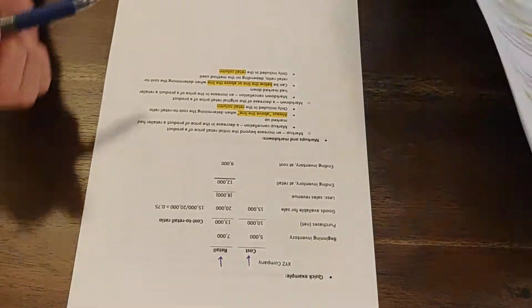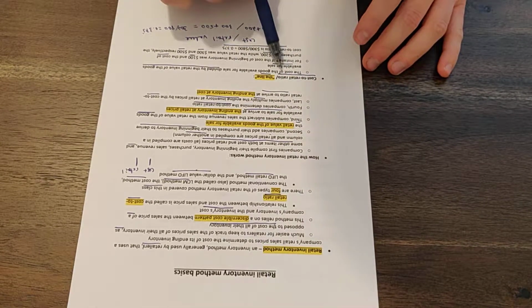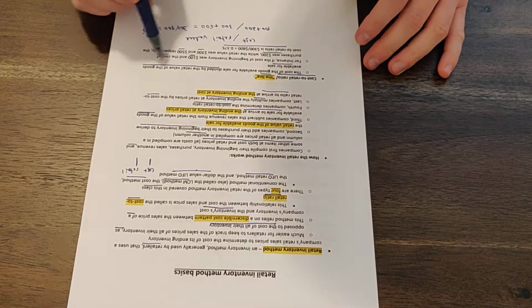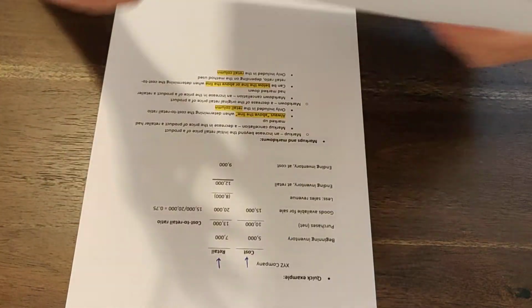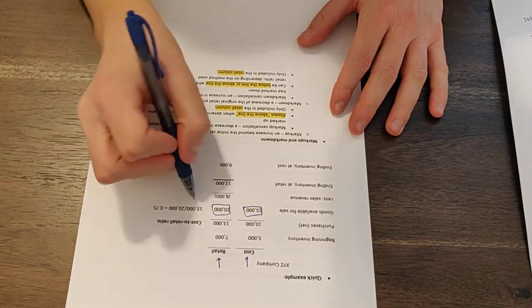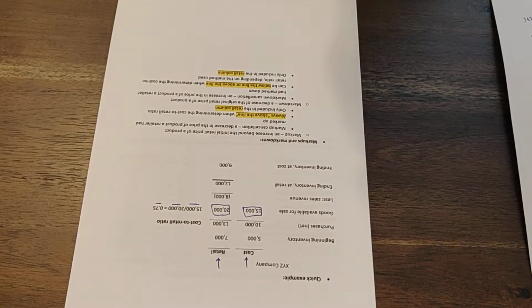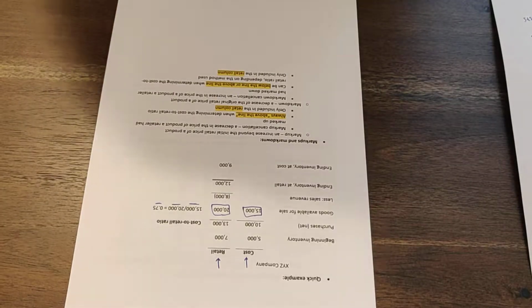Okay, like we said before, when we're calculating our cost to retail ratio, we're looking at the cost of the goods available for sale, and we're looking at the retail value of the goods available for sale. Okay, so the cost of the goods available for sale will be 15. The retail value is 20. That would mean the cost to retail ratio is 15 over 20, or 75%, like 0.75 as a decimal.